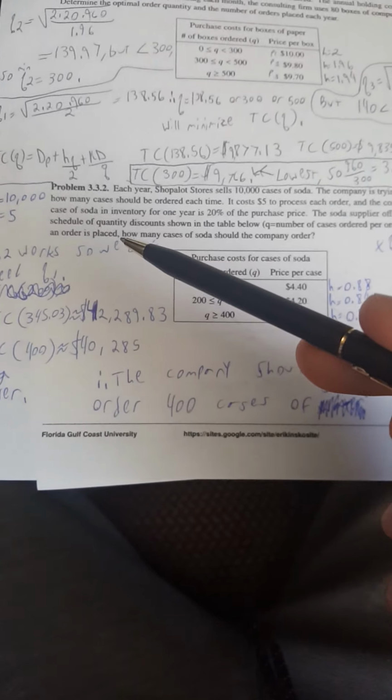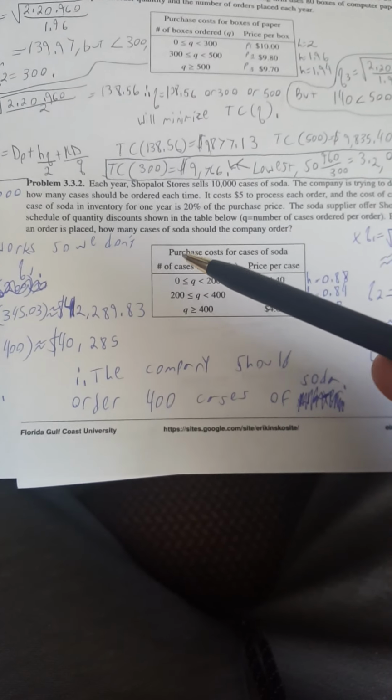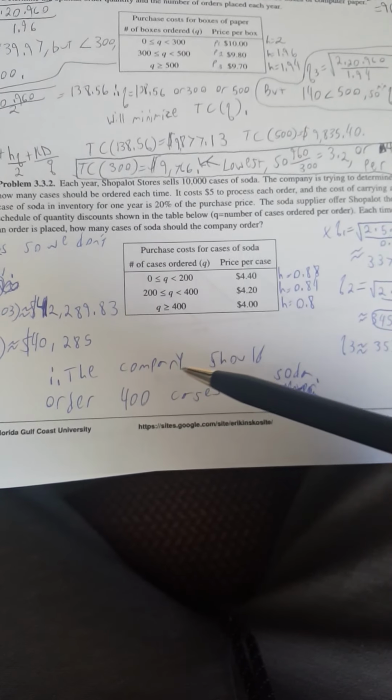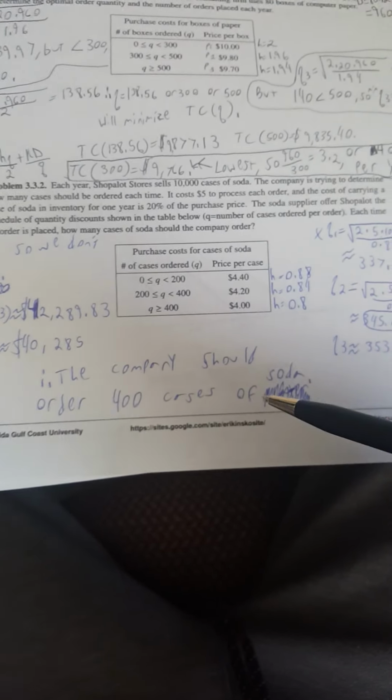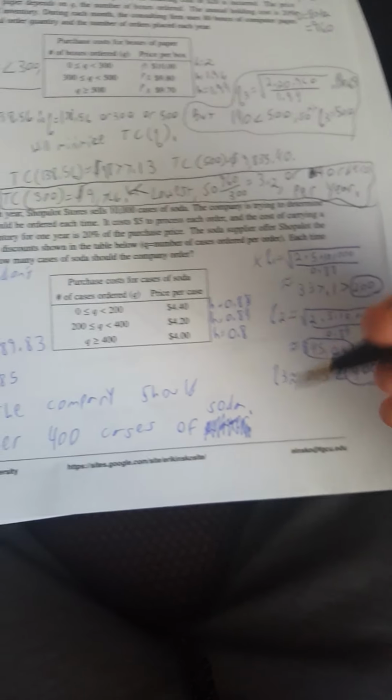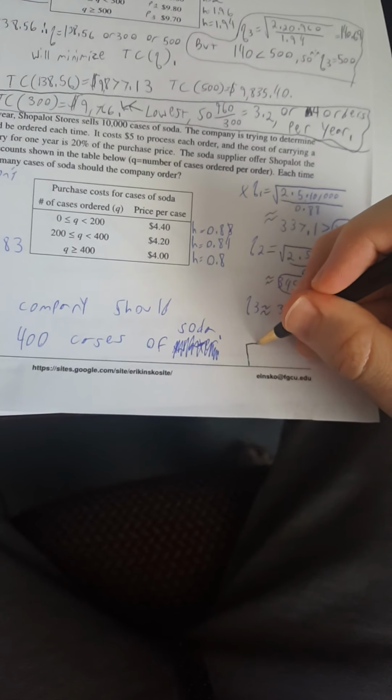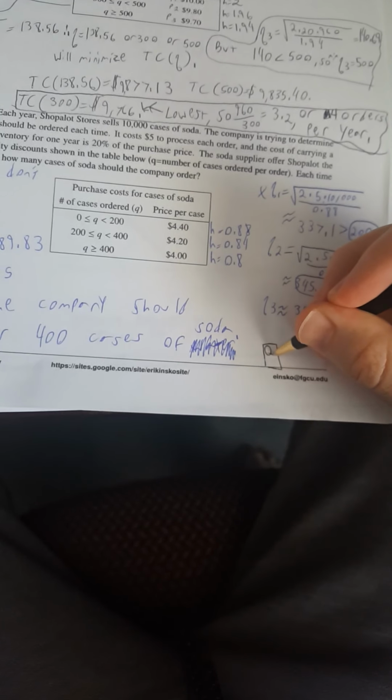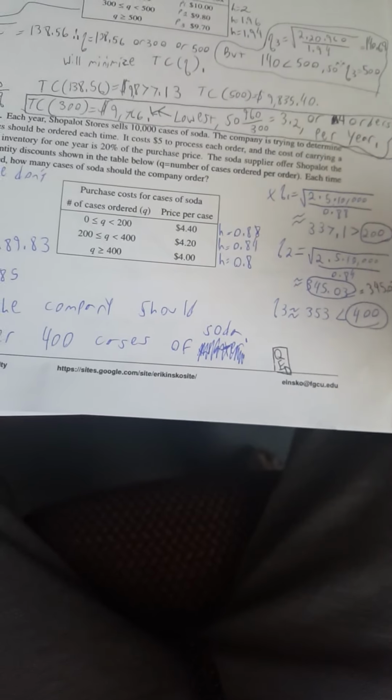Each time an order is placed, how many cases of soda should the company order? The company should order 400 cases of soda. I guess that warrants a QED.